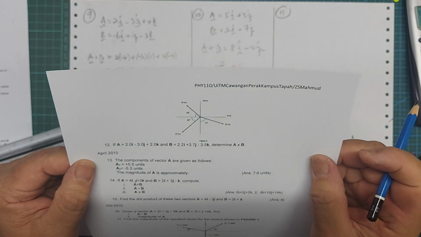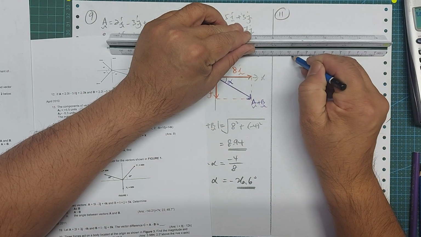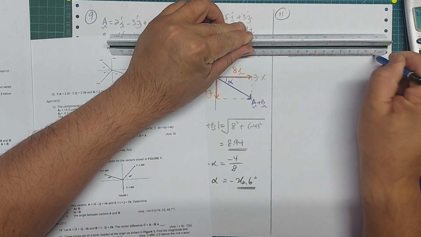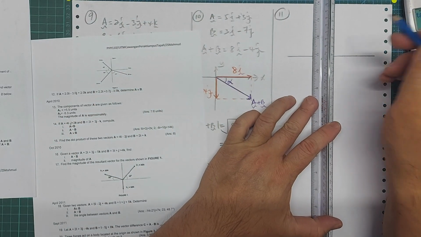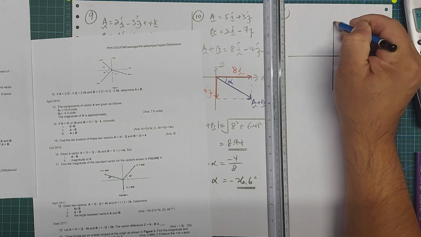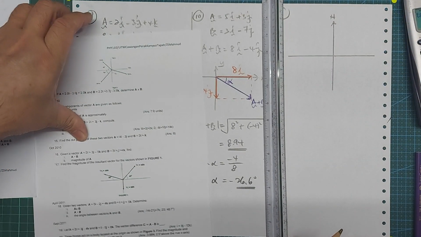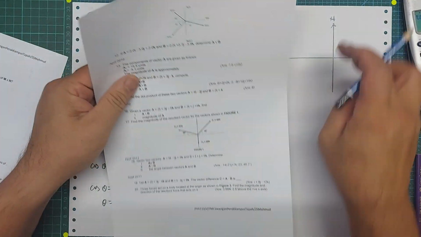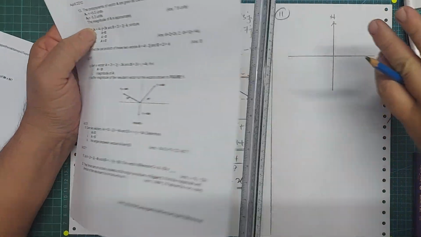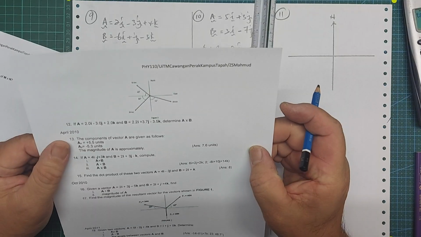East, north. Okay, so we use east, north. We have east and west, and then this is our north and the south. So this one is the north. Okay, so we just use our geography method. North is good enough, so the rest is east, west, and south here. So we have three vectors.